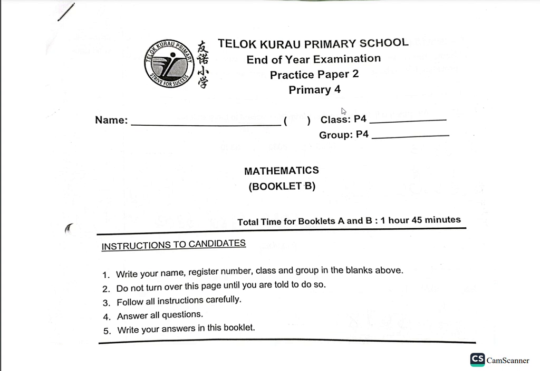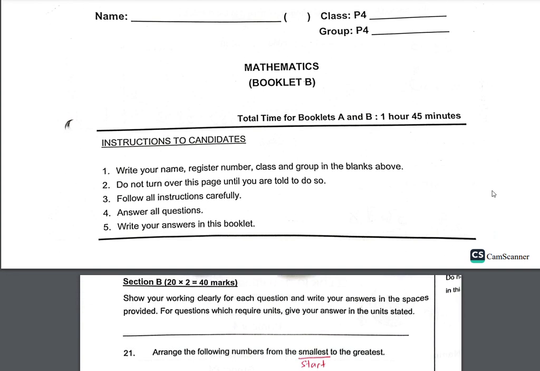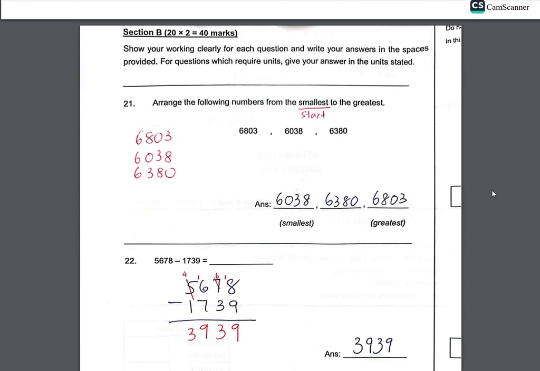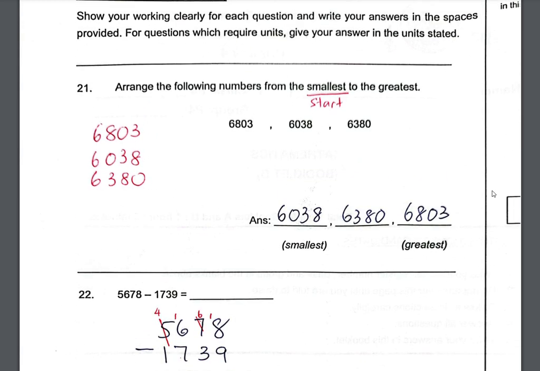Now, today we're going to go through the Telok Kurau Primary School end of year exam practice paper 2, booklet D. Right, now let's make sure you have done your work first before you start watching this video. The purpose of this is for you to go through your corrections, so you can watch this and do correction at the same time. Or you can also use this just as a revision. Plug in your earphones, listen to the explanation.